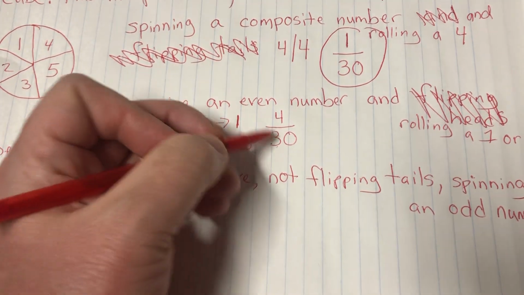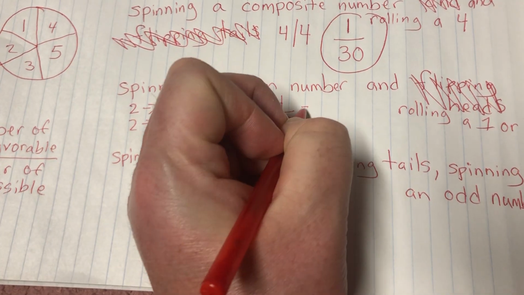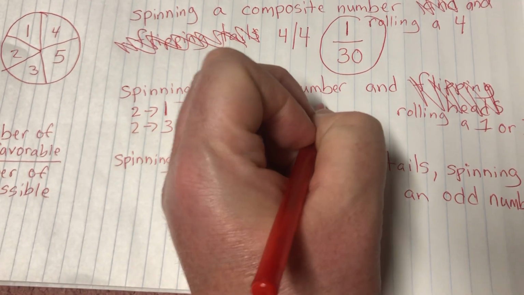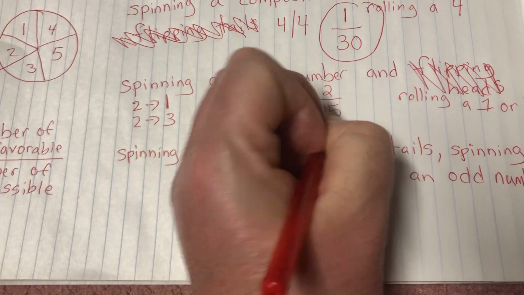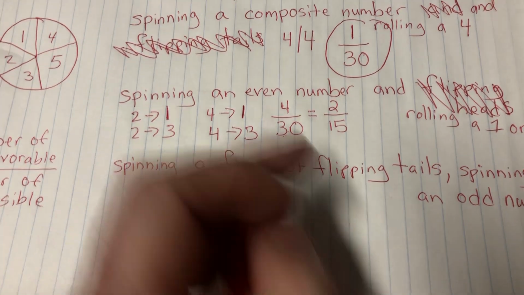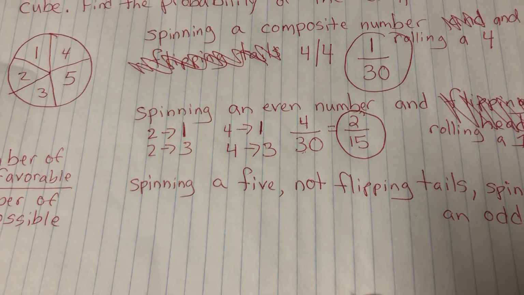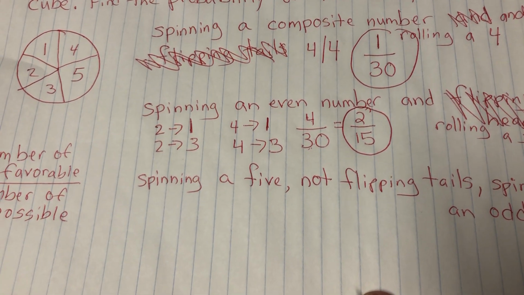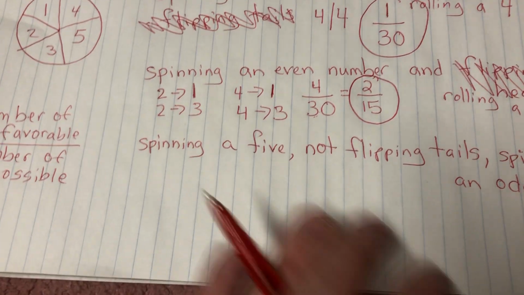Well, as a 7th grader, I need to realize this is not in simplest form. These are both even numbers. They are divisible by 2. 4 divided by 2 is 2. 30 divided by 2 is 15. In simplest form, it's 2 over 15. And so the probability of that compound event is 2 out of 15.